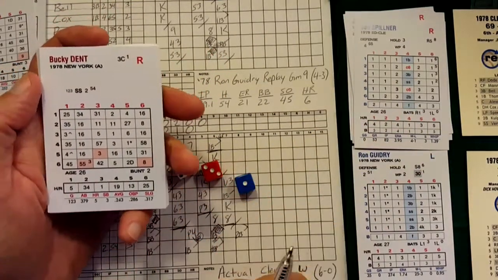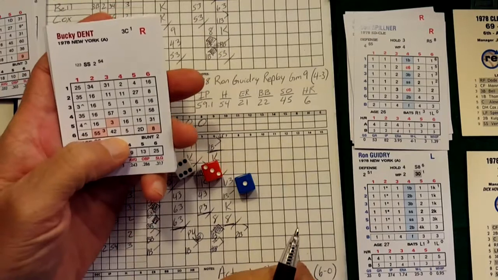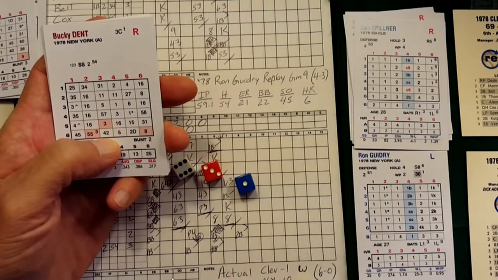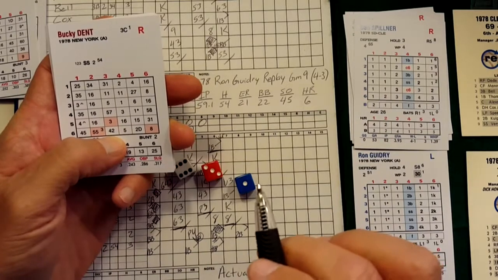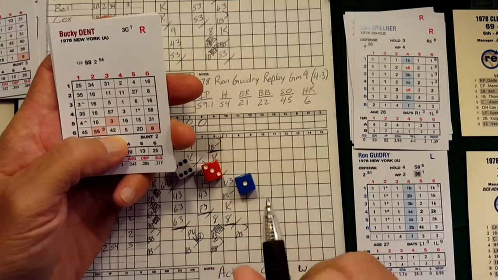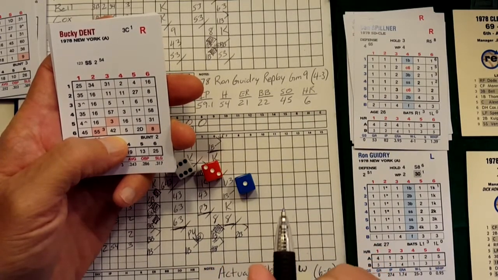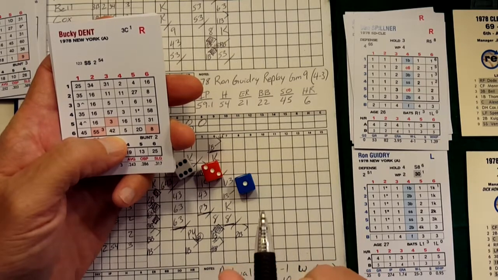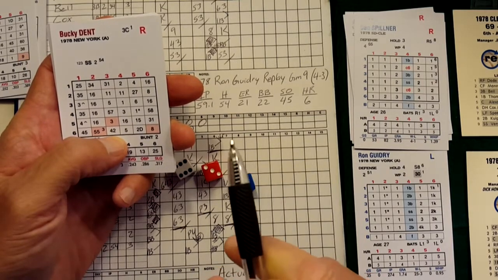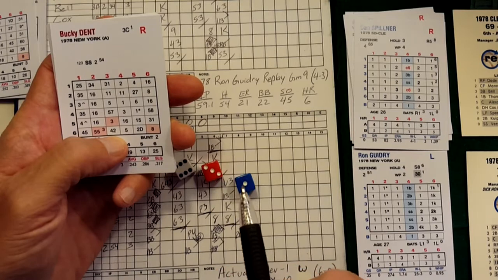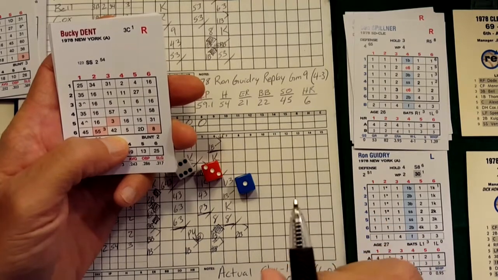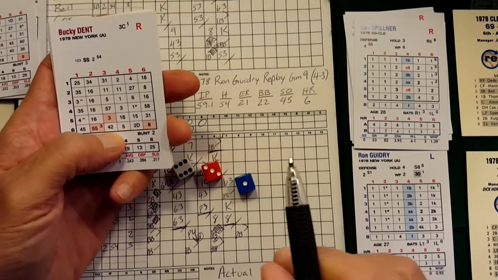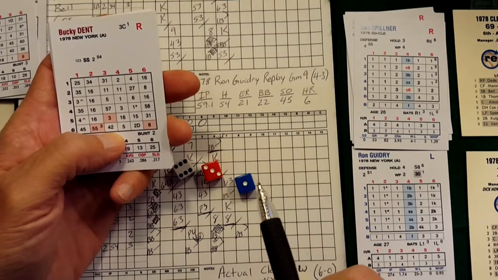3-6 for Bucky Dent is a 42. And I guess you don't have to check the 3-1, do you? 43. It's going to be a leaping catch by the shortstop. Runner on second and less than 2 outs. Possible double play. No. Well, there is a runner on second.